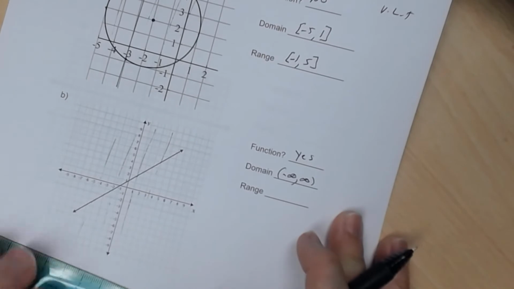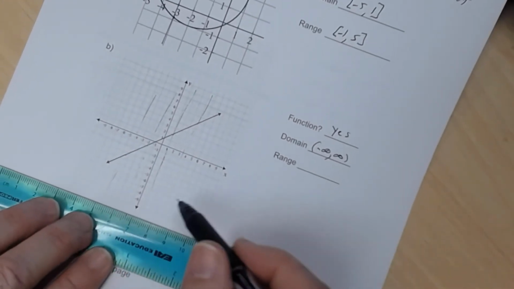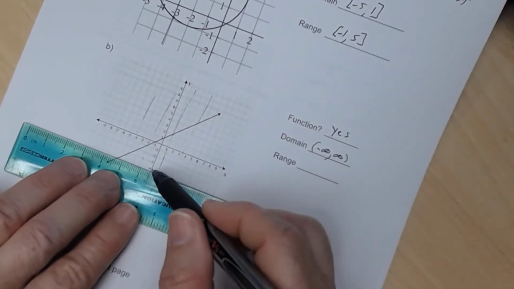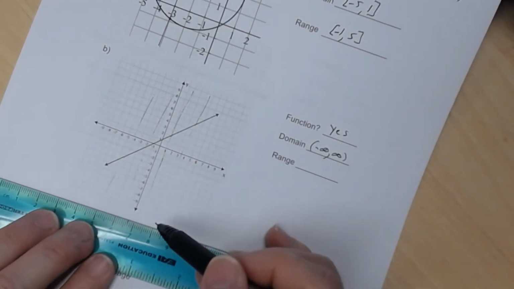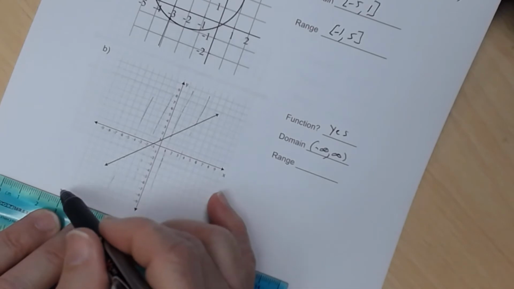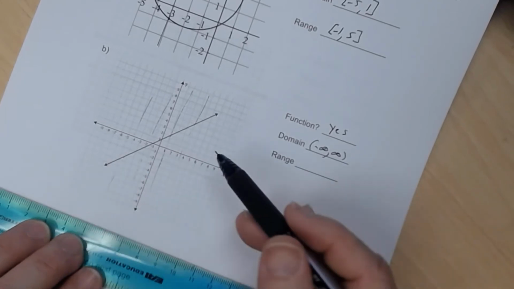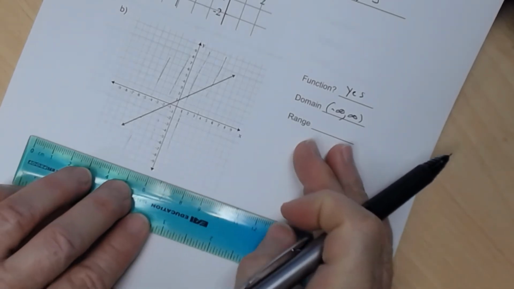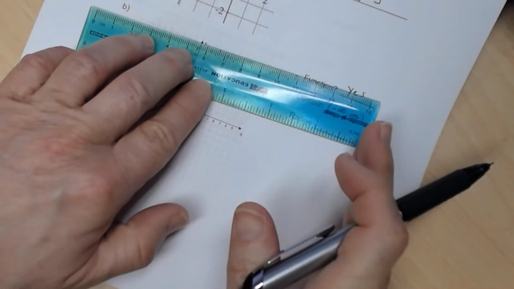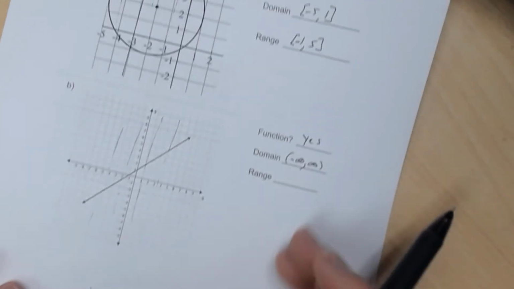The range, same idea. See how right here, x is -4, there's a point associated with it. Same thing here. If x is -20, is there a point associated with it? Yes. -1000? Yes. So I'm going from -infinity, it never stops, all the way to +infinity.